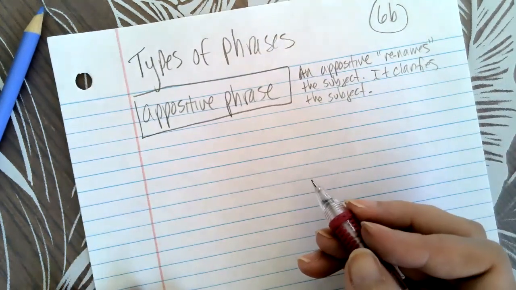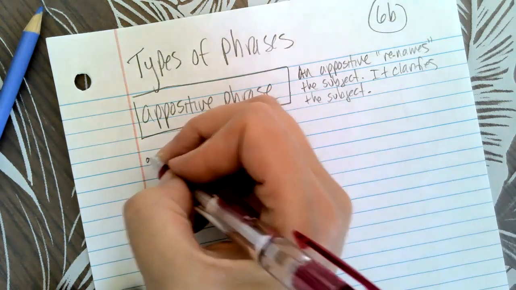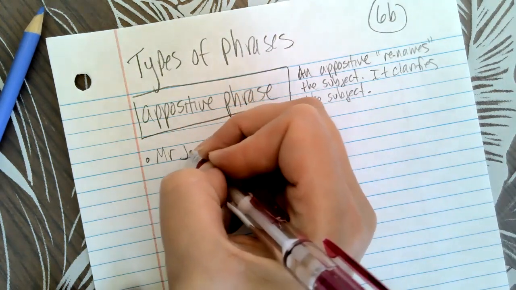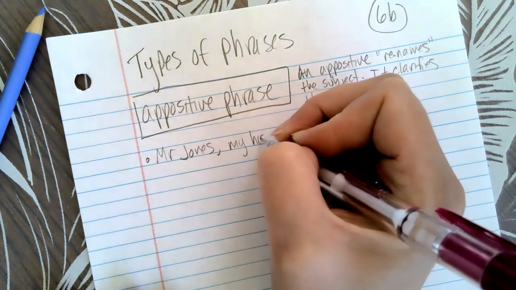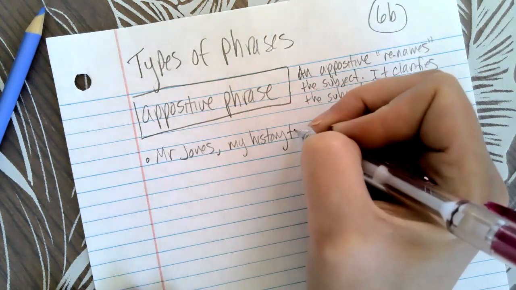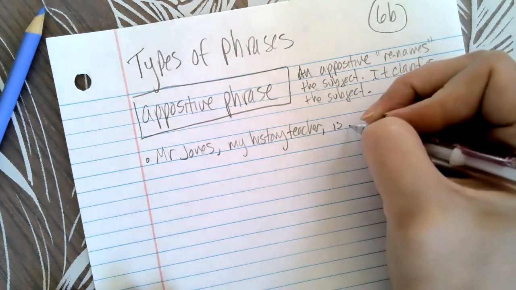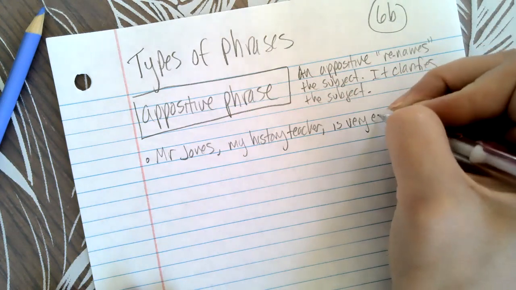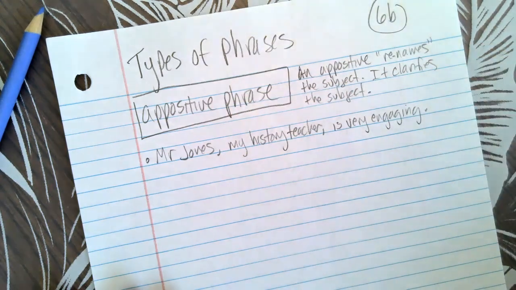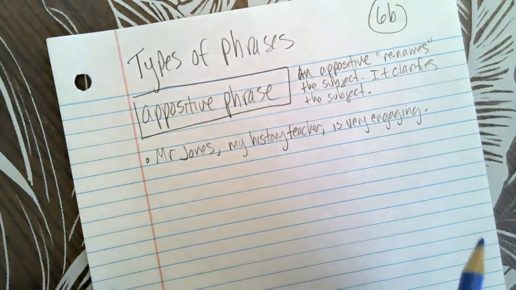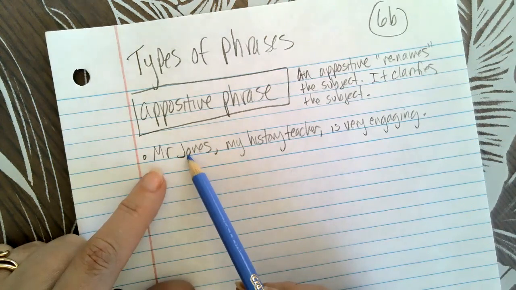Okay. Well, let's see what that looks like. Here's one example. Mr. Jones, comma, my history teacher, comma, is very engaging. All right. Mr. Jones is our subject of the sentence. What do we know about Mr. Jones?